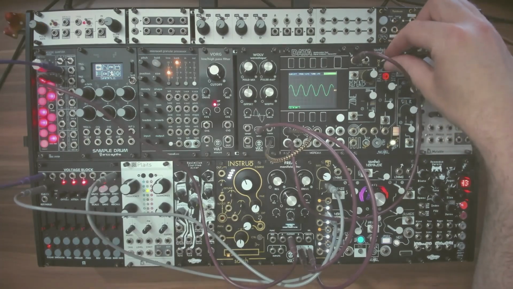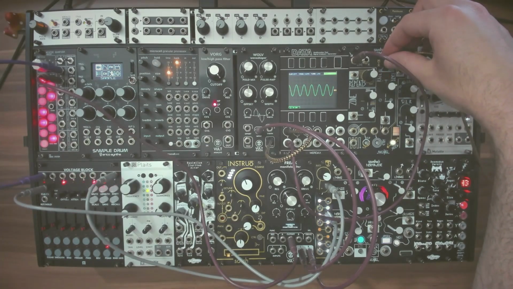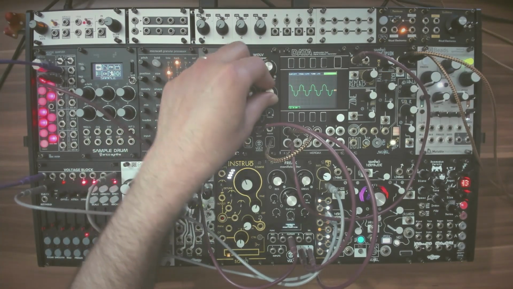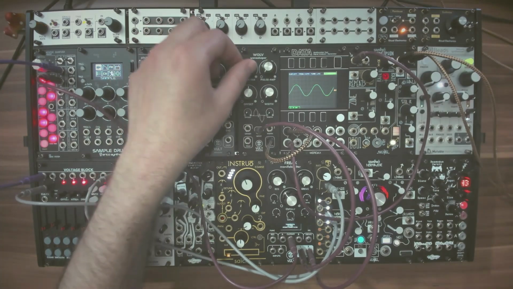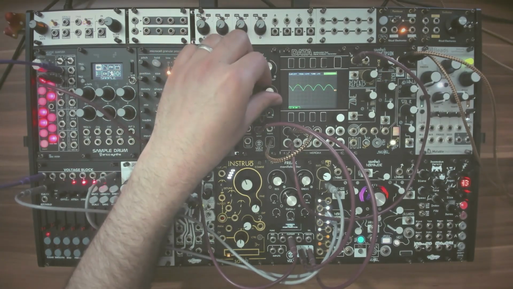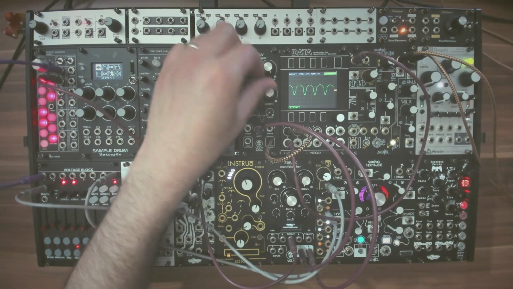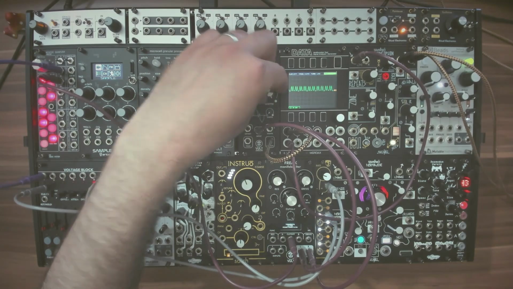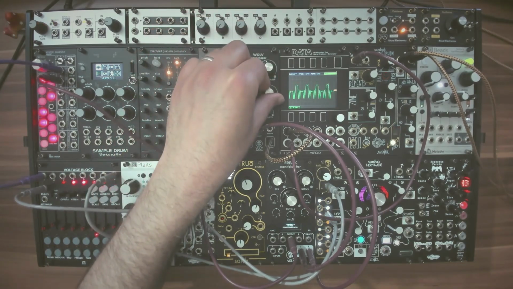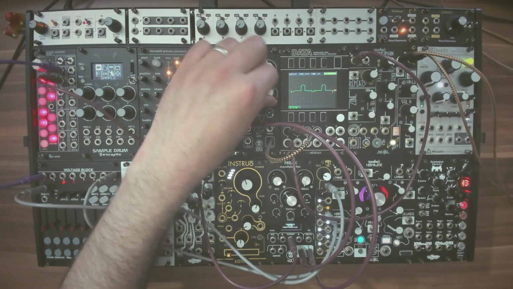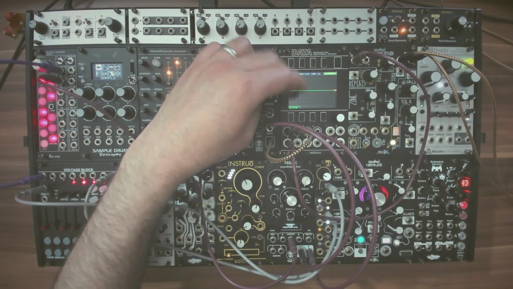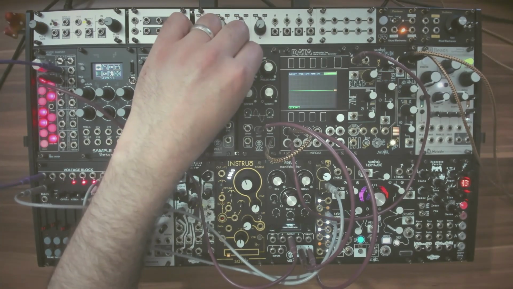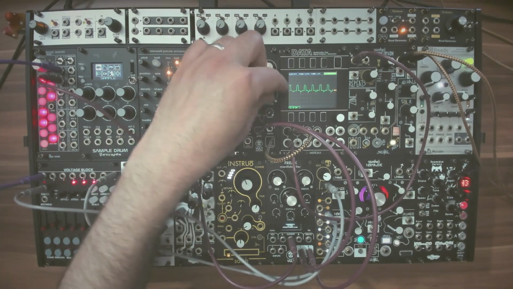So let's really get the mimeophone all the way up here. And again, the width.